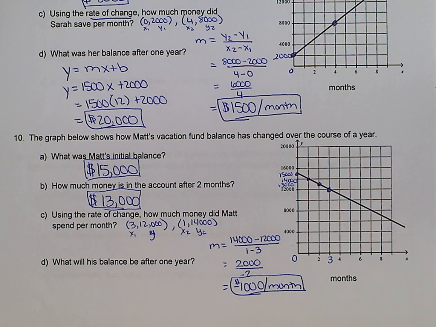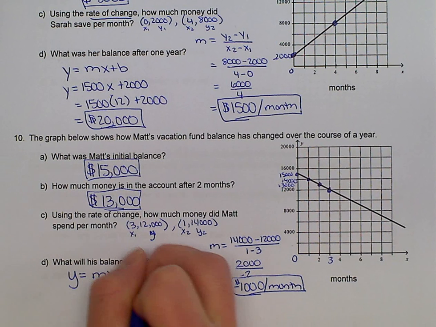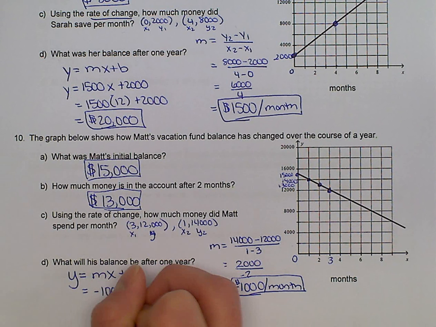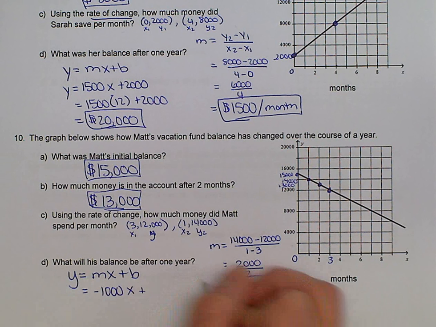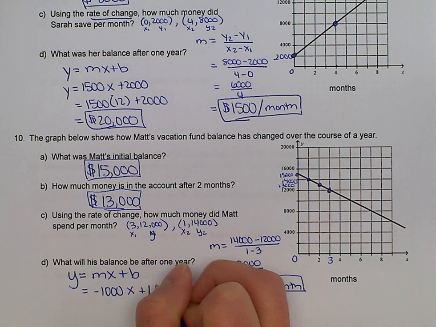D. What will his balance be after 1 year? Again, we can write an equation for this. It's a linear function, and our slope is our rate of change, which we said was -1,000. 1 year, again, is 12 months. Our y-intercept was 15,000.